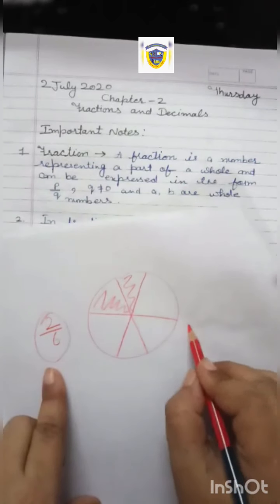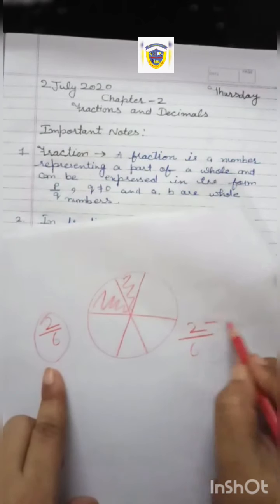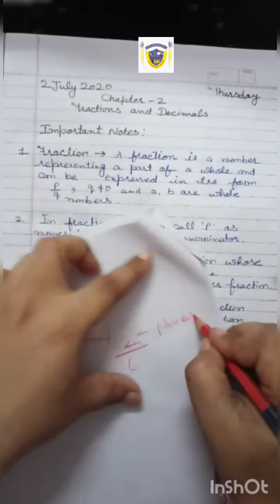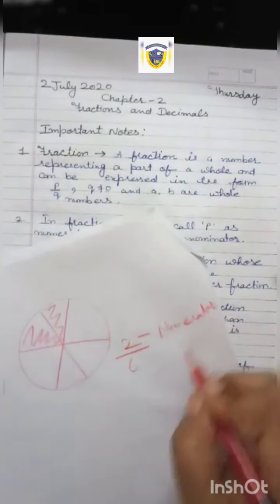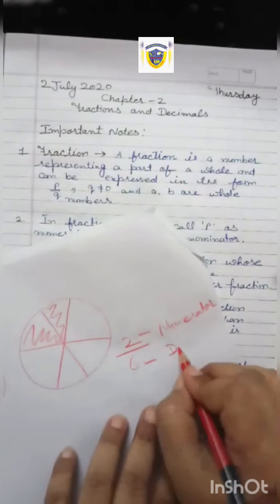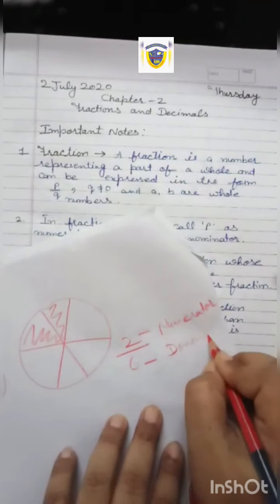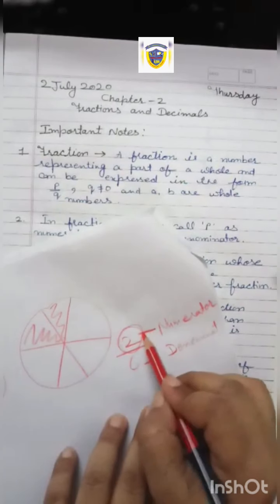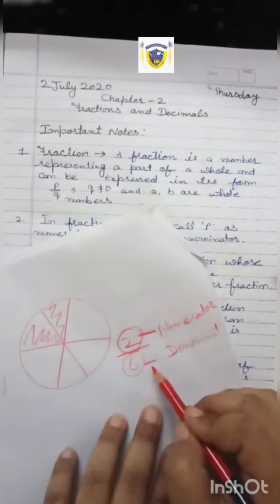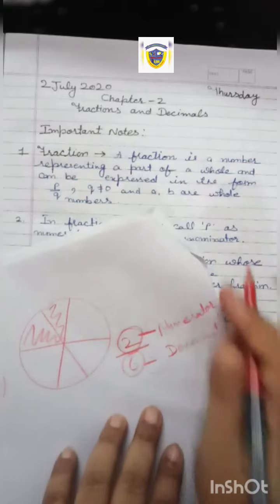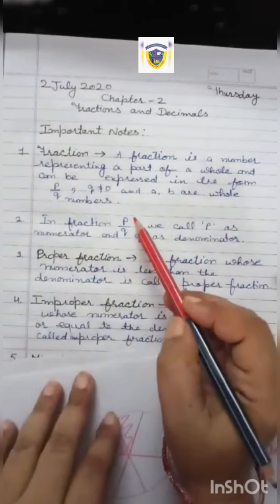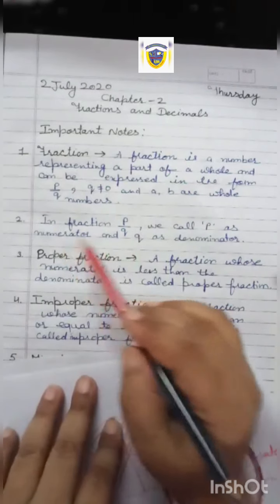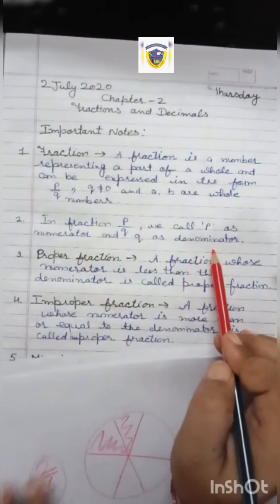Here, if I have 2 by 6, this is the numerator and this is the denominator. The upper portion is known as the numerator and the lower is the denominator. If I have a fraction p by q, p is called the numerator and q is the denominator.